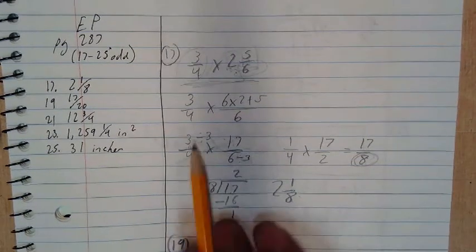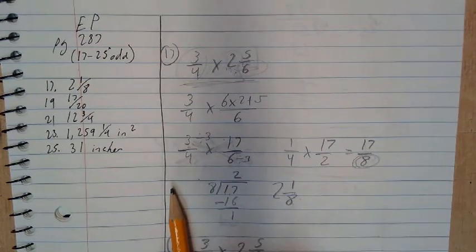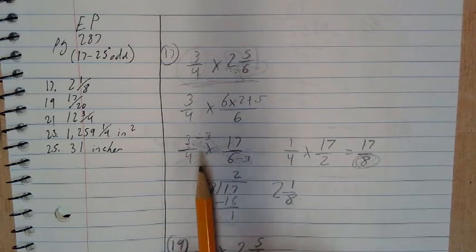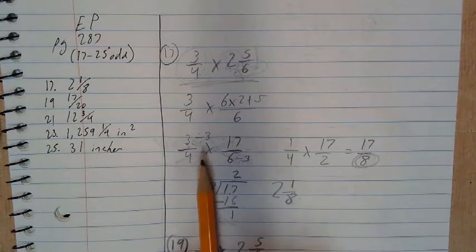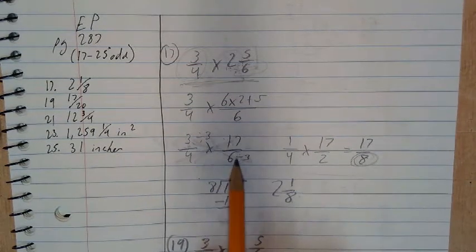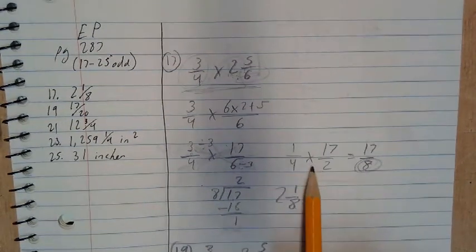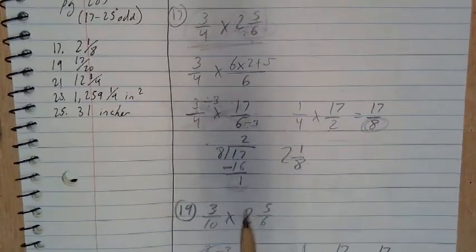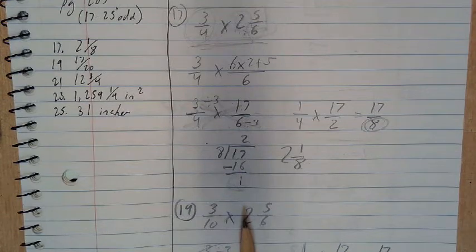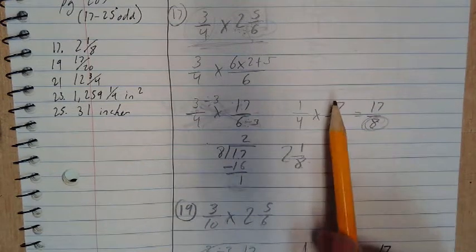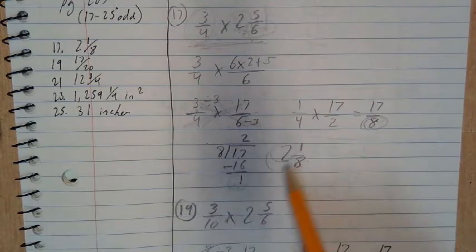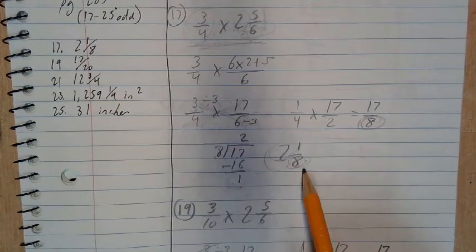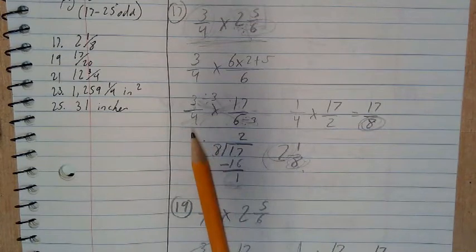I try to see if I can simplify before I multiply. And I did. 3 and 6 have a common factor of 3. So 3 divided by 3 is 1. 6 divided by 3 is 2. And then I just go ahead and multiply it out. 17 over 8. And what I did there was I divided. I'm making groups of 8. I have 17. So I have 2 full sets of 8 with 1 left over. And the denominator stays the same. I'm making sets of 8. It's the denominator. 2 1/8. And that's it for 17.